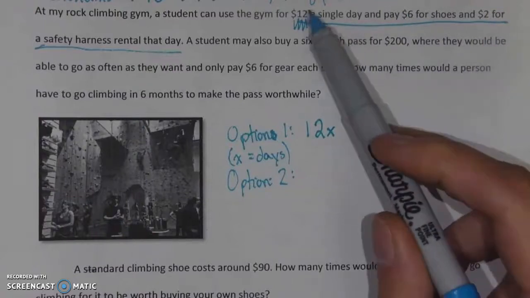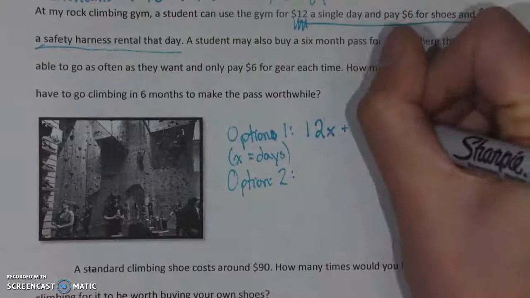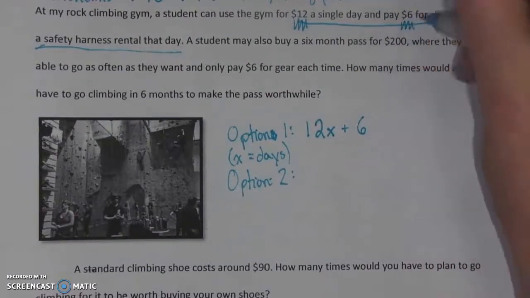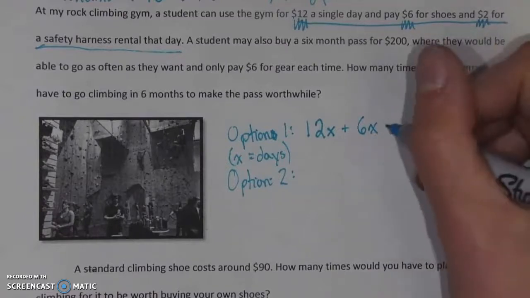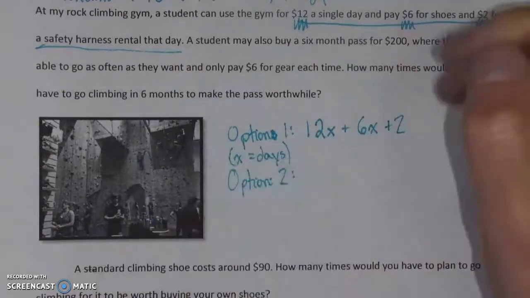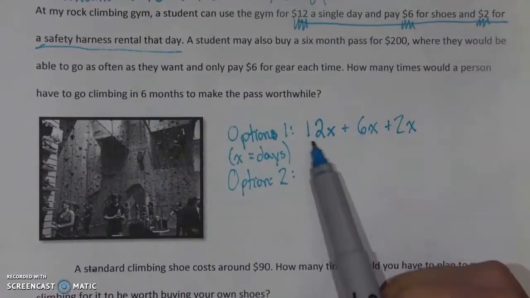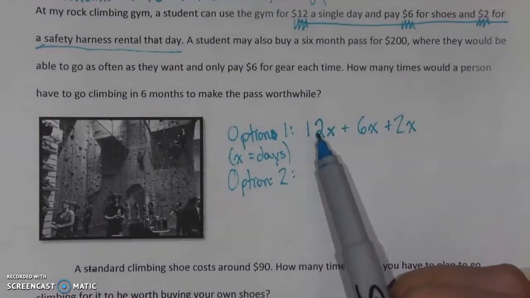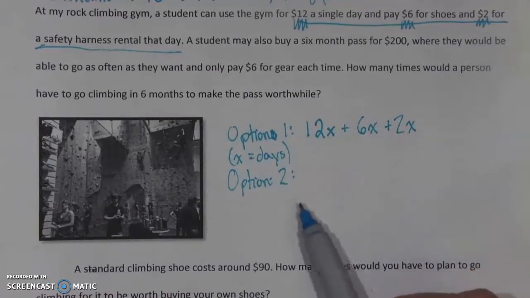Now, on that day, of course, that's not all I pay. If I don't have the membership, I'm also paying $6 for my shoes. And I'm not just paying that once, I'm renting those. So that means every time I go, I'd pay $6. And last but not least, I also would pay an additional $2 for a safety harness, because, hey, if I'm going to be using those ropes, I definitely don't want to fall to my death over here. So this is where I have not gotten a single constant, because everything I would have to pay repeatedly, not just once. And this ends up being quite expensive.